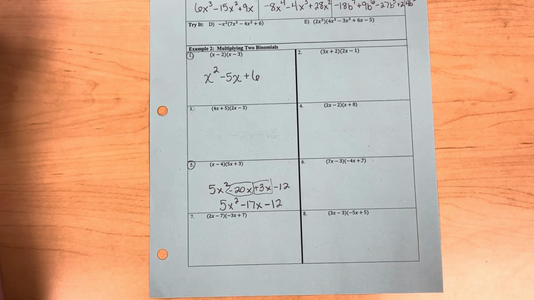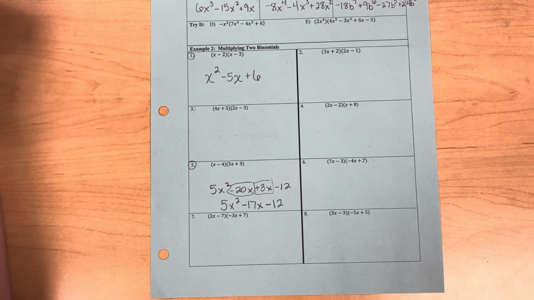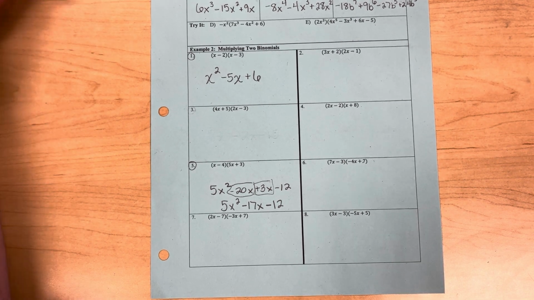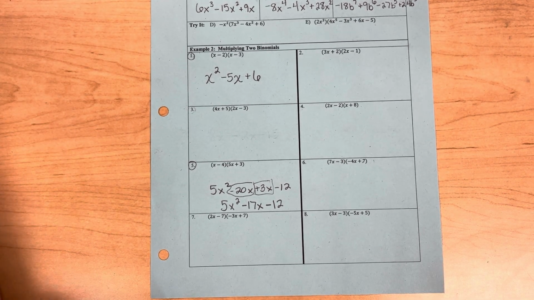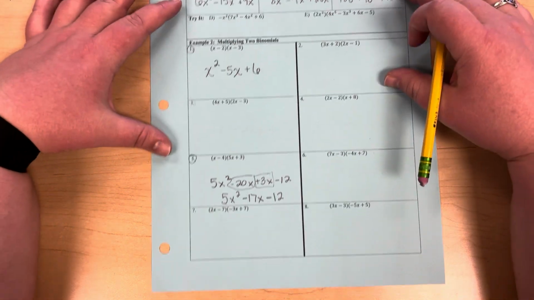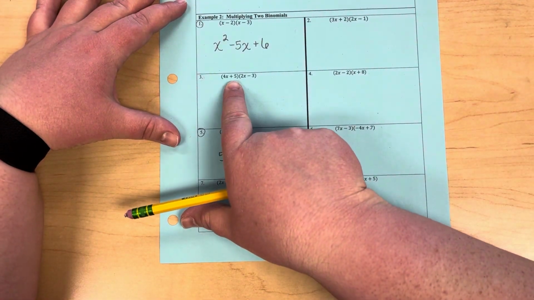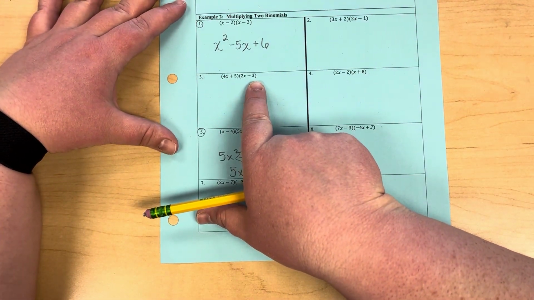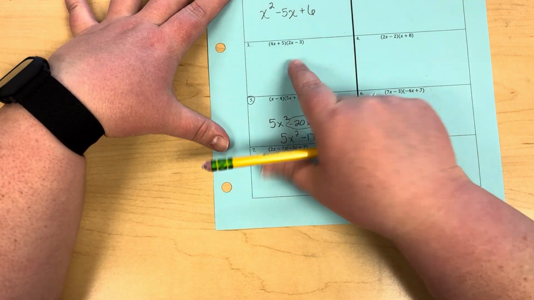Hey guys, in this video I'm going to be showing you how to multiply binomials by using something called the box method, which is essentially the area method that we use when using algebra tiles, but you don't have to use the tiles themselves. So here's the way it works. I know that I have 4x plus 5 times 2x minus 3.